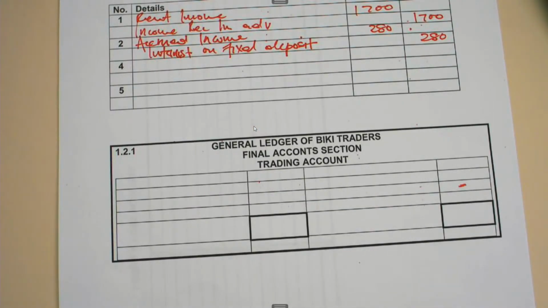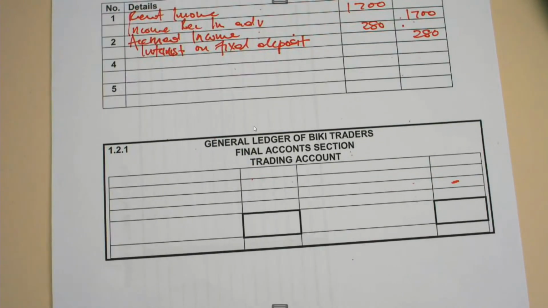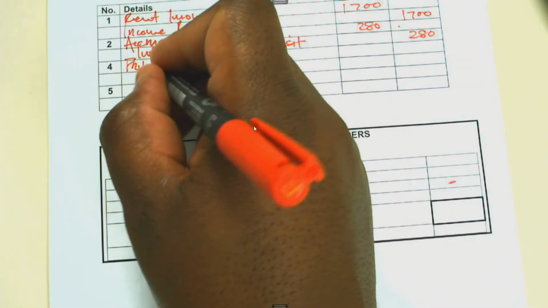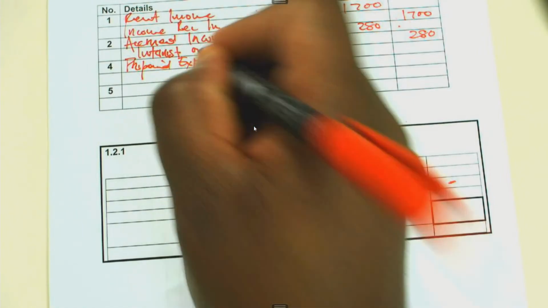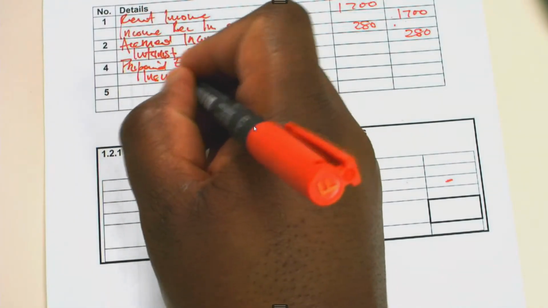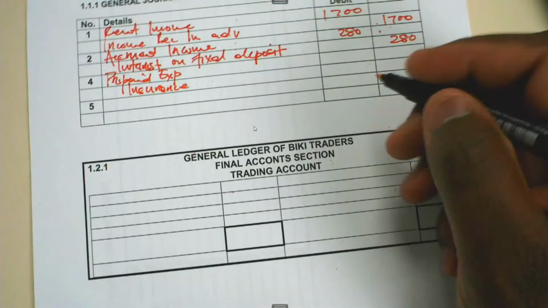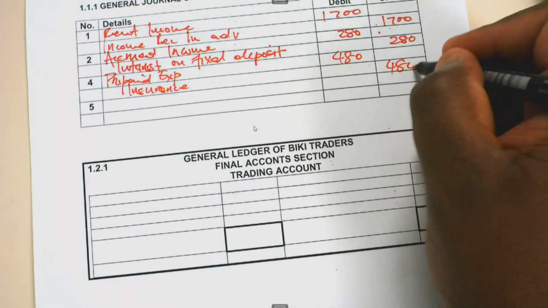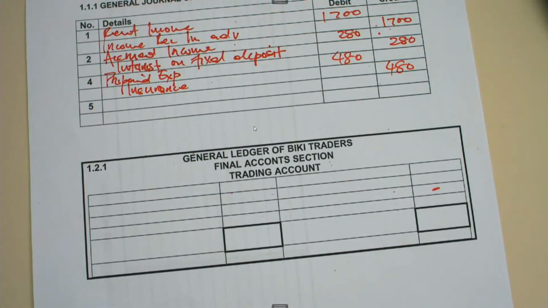Now let us record. Remember, prepaid expense, like accrued income, is an asset type of account. An asset increases on the debit side, decreases on the credit side. Here at number 4, we'll debit prepaid expense, and then we credit insurance, with 480 and 480.